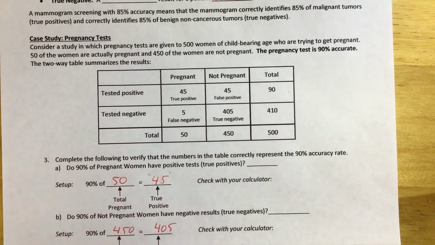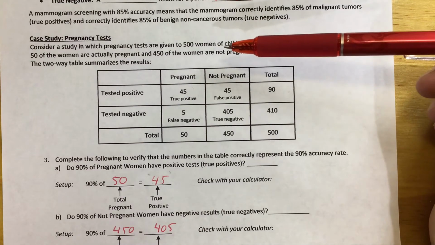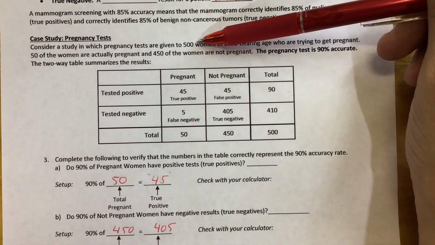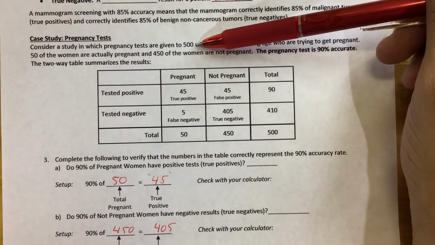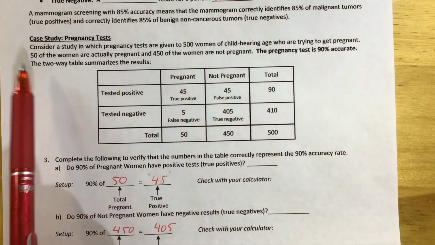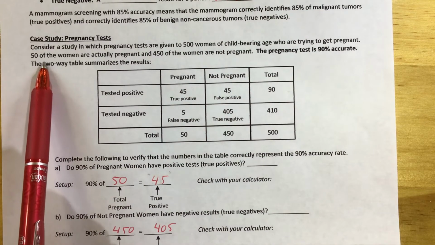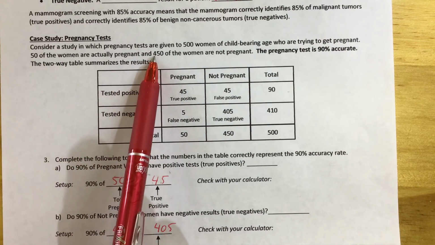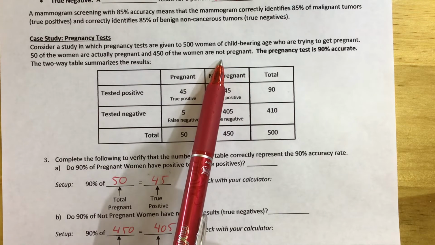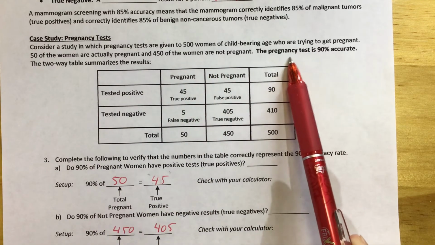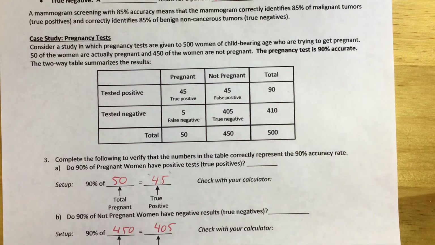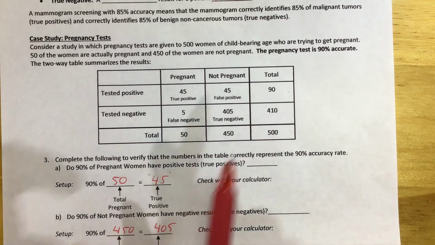Now what I'm going to do is go back to the beginning and pull out some of the numbers that are important here. First, our total is going to be 500. 500 women were tested here. They give you this information that 50 of the women are actually pregnant and 450 of the women are not pregnant. And it tells us that the pregnancy test is 90% accurate. All right, so let's see how all those numbers would have gone into here.